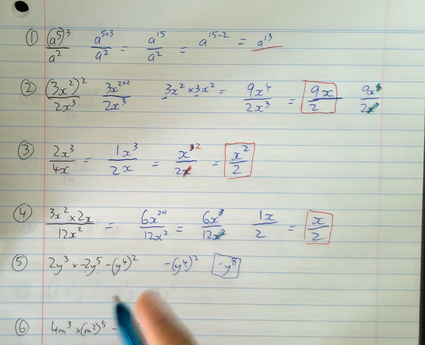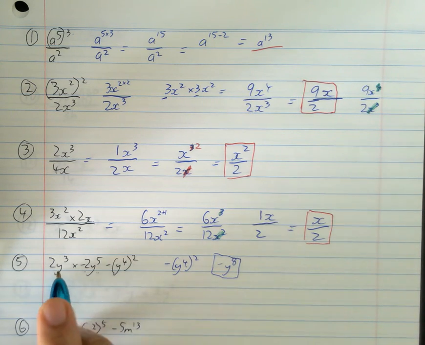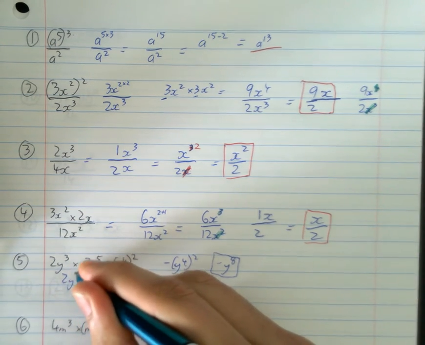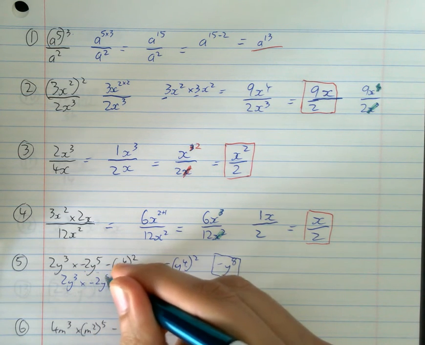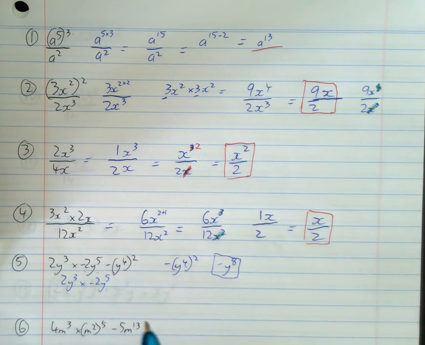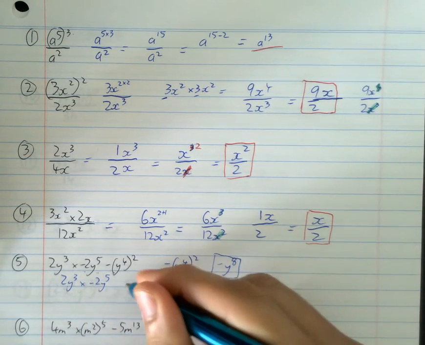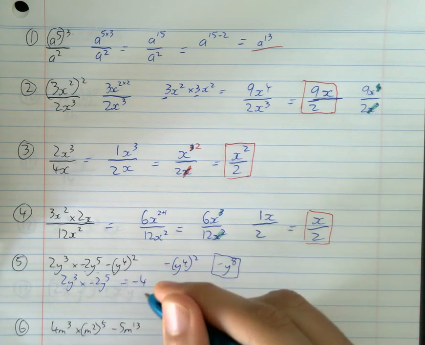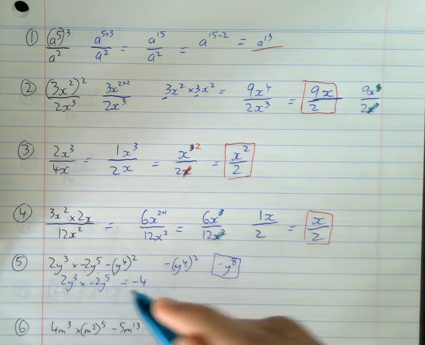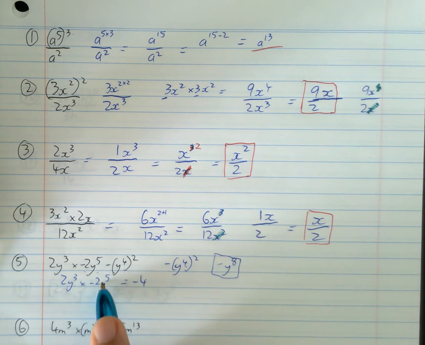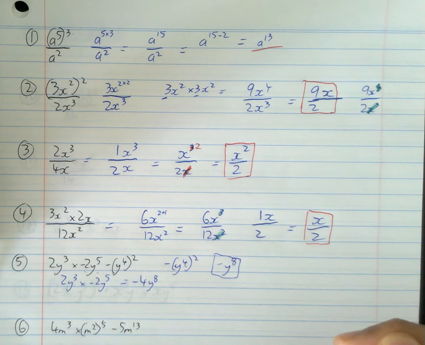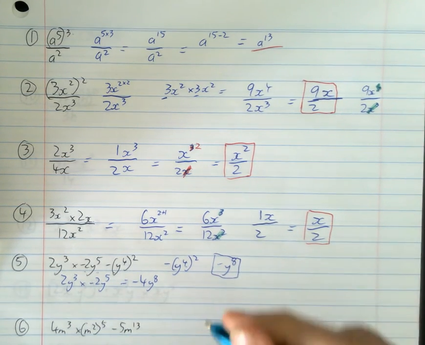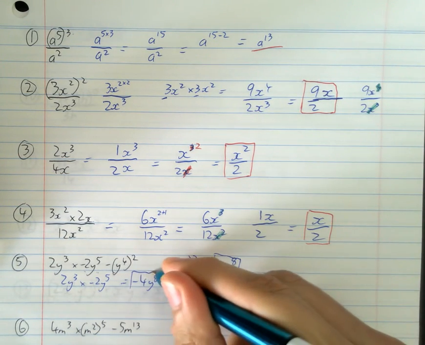These first two terms though, 2y cubed, I'll just put them down here, 2y cubed times minus 2y to the 5. 2 times minus 2 equals minus 4. y to the 3 times y to the 5, we've got to add those indices together. That will get us y to the 8. You end up having that overall, so that's my first term then.